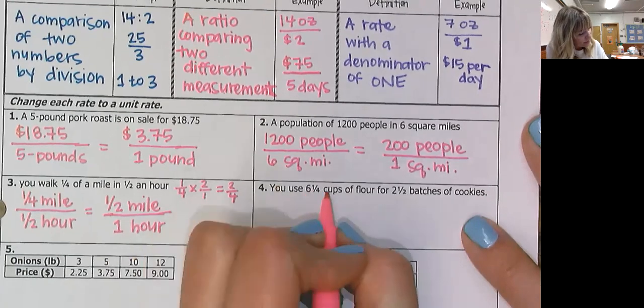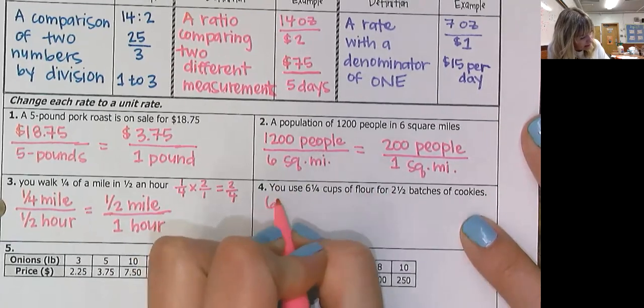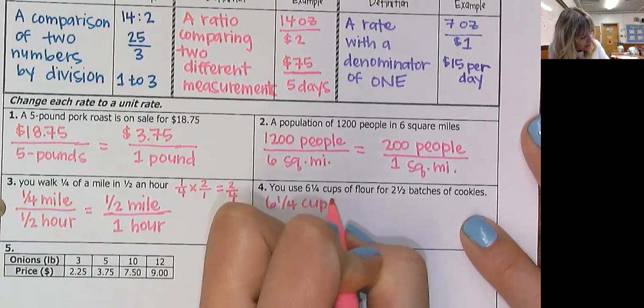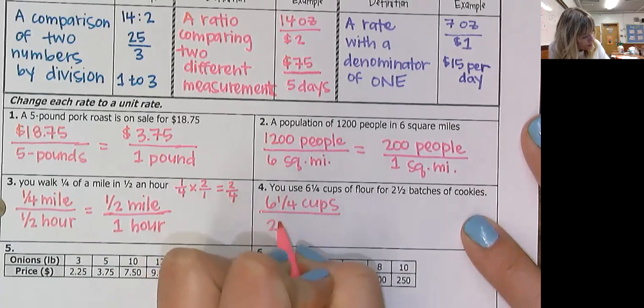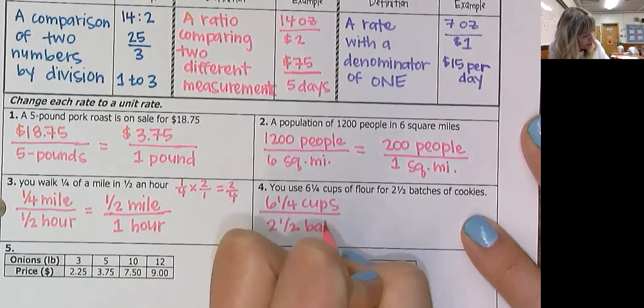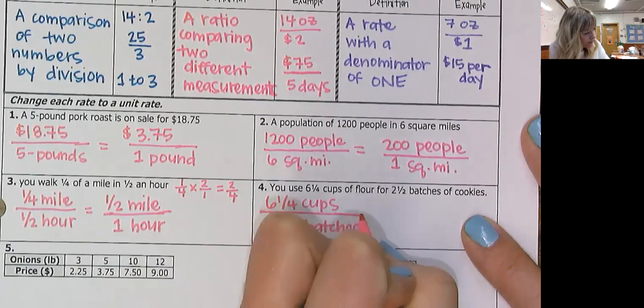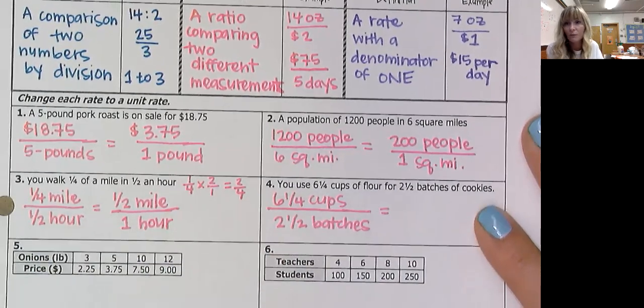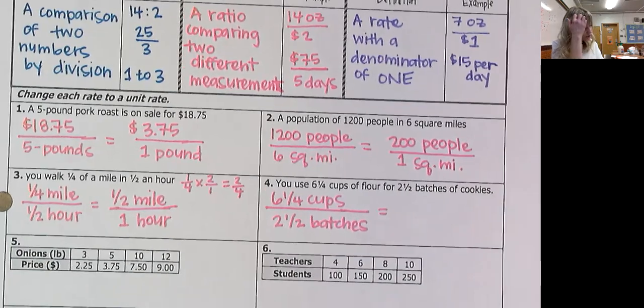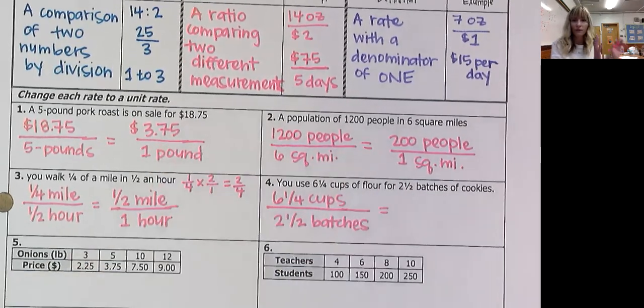Let's try this again. 6 1/4 cups of flour for 2 1/2 batches of cookies. Will you please notice that I am writing all of these labels because the labels really matter. Because we're going to actually adjust our language a little bit as we move through the next couple of days and get better at our unit rate language.